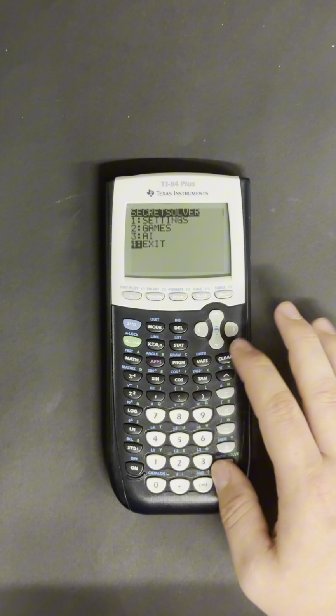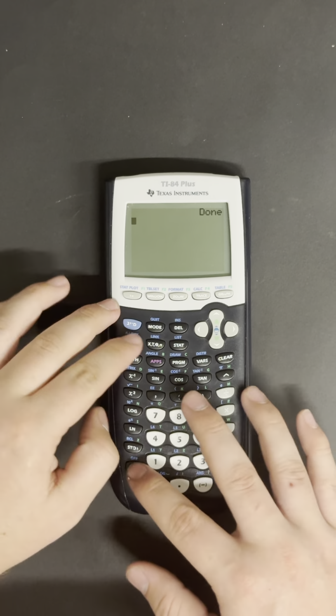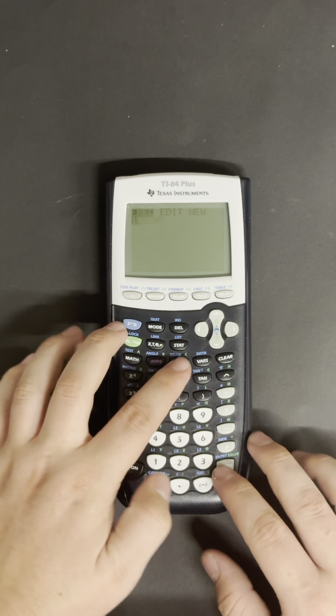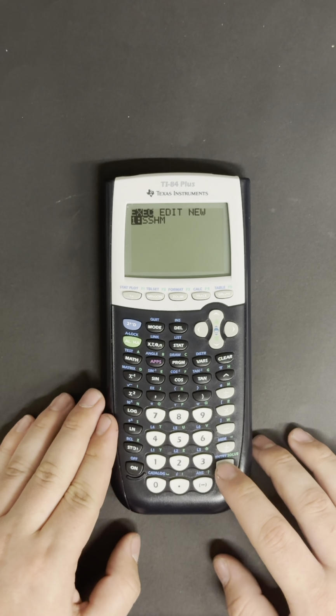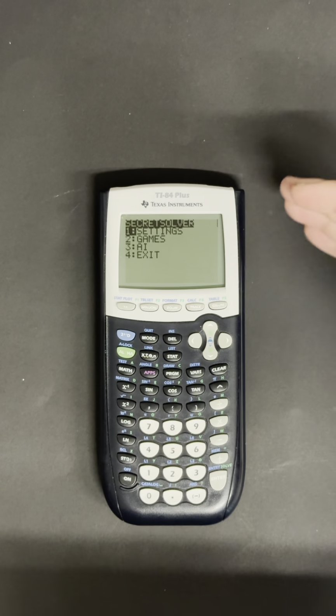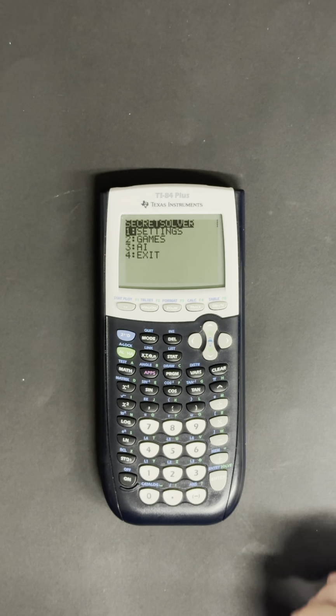And one more thing to note, if for some reason you don't enter your password, so after turning the calculator on, and you try and just launch the Secret Solver home menu, it's going to give you this locked message, and you'll need to enter your password. And now you can see all the fun features that Secret Solver Calculator has.